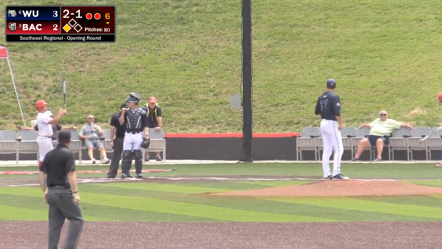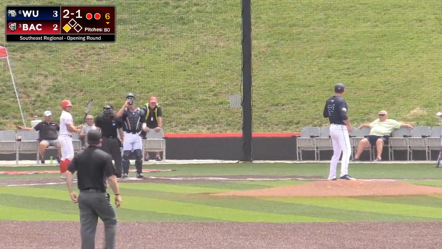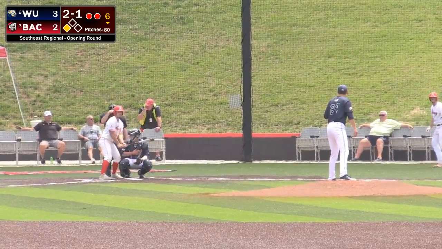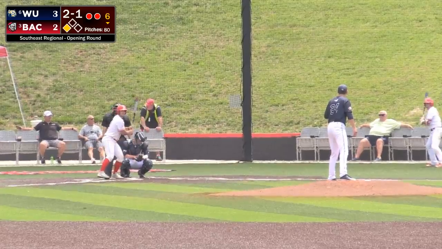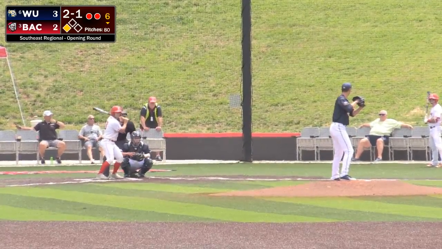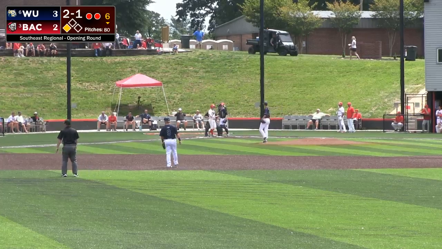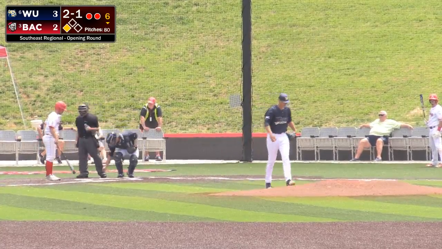And now Wingate having to deal with Belmont Abbey, having still 1 more runner in scoring position, sitting at third, 90 feet away, tying the game. And the last chance for the inning for Belmont Abbey will be Kevin Elefante. He's 1 for 2 today. And a foul down the first base side. Took a big rip at it, though.